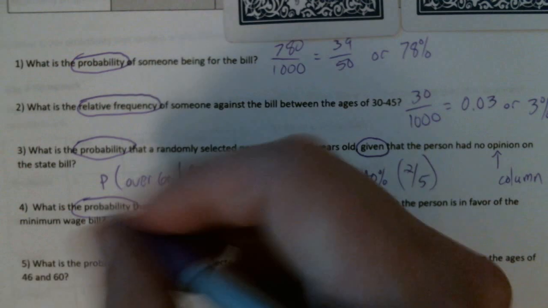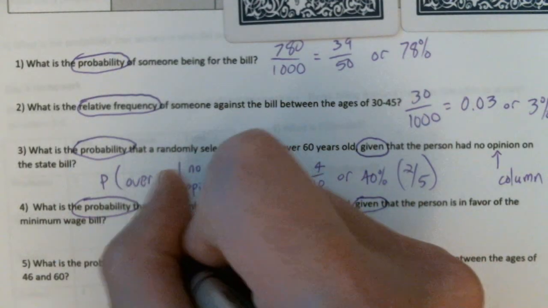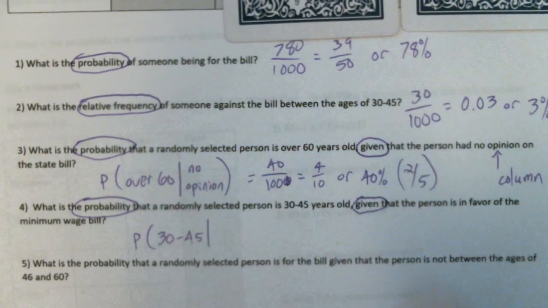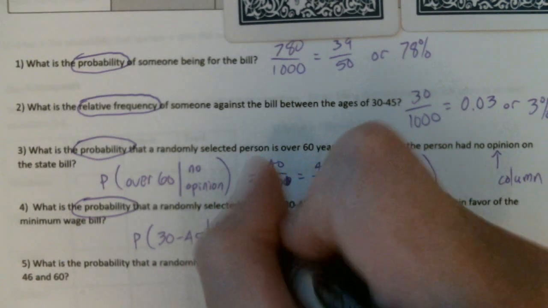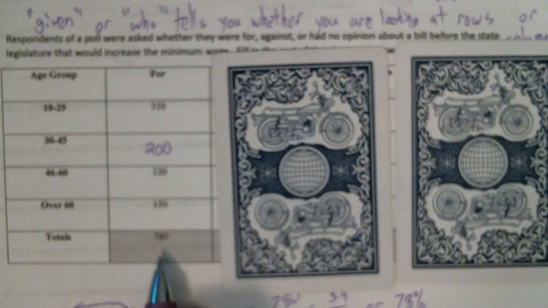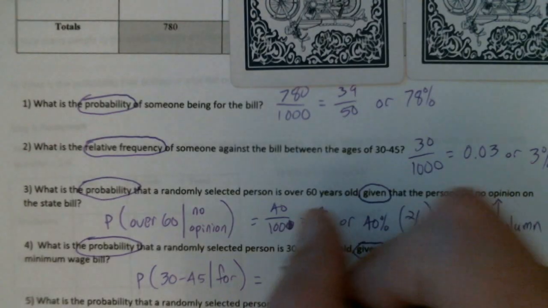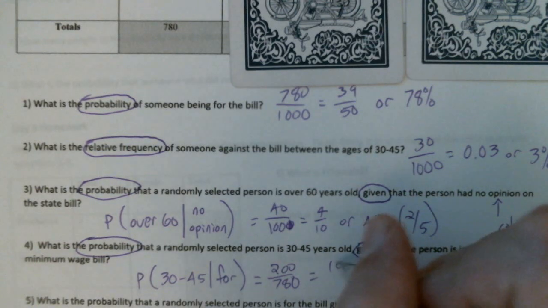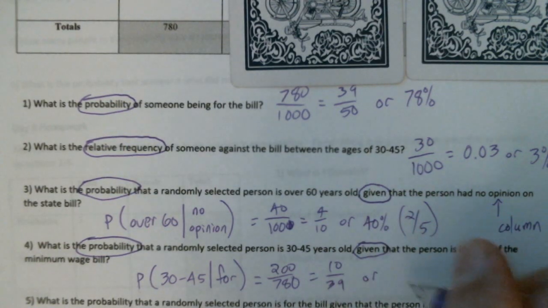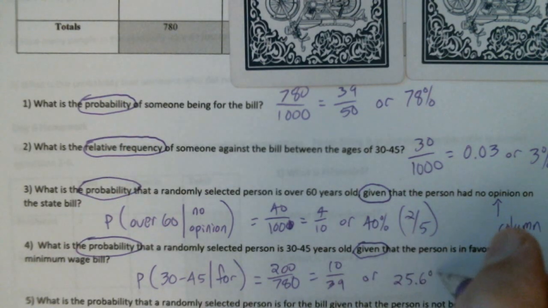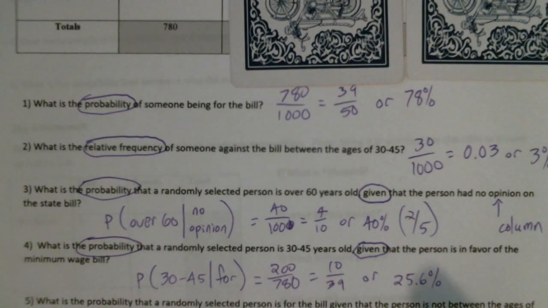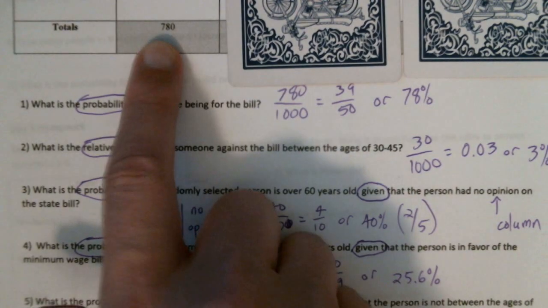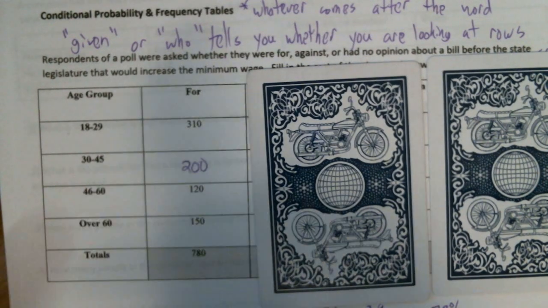So I would write this as probability that they are 30 to 45 years old given that they are for the bill. Once again, that's going to be these 200 people out of the 780. I believe that reduces to 10 over 39 or 25.6%. So roughly about a fourth of the people, a fourth of the for-the-bill people, are in that age bracket.